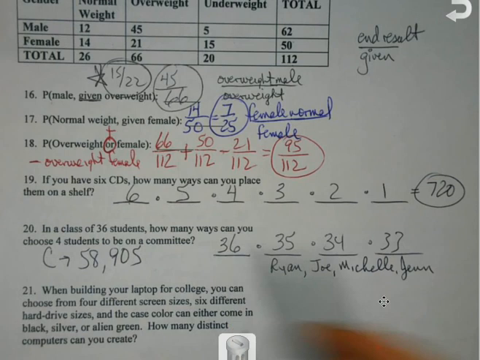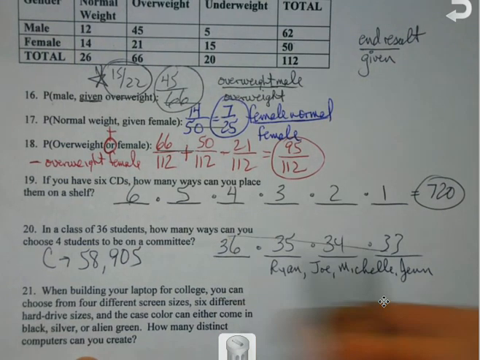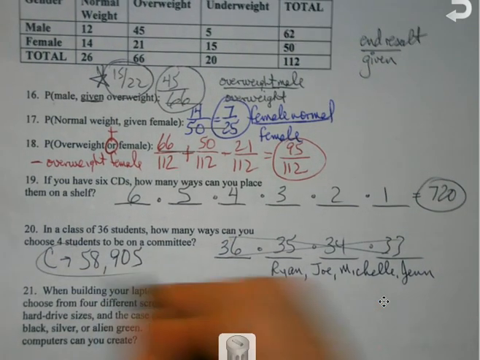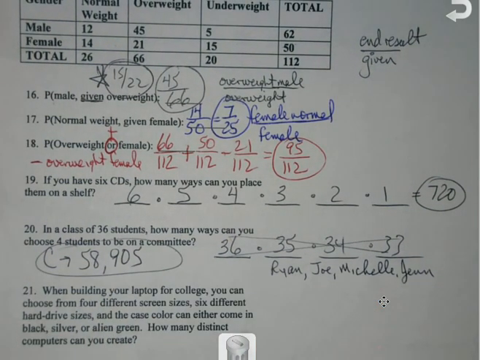When I do a permutation, I could take those same 4 people, just rearrange them, and say, well, now this time I'm picking Joe, Michelle, Jen, and Ryan. But that's really no different. So using my permutation idea would not be a good idea. I'm going to go with combination.